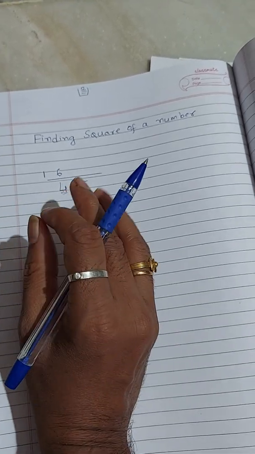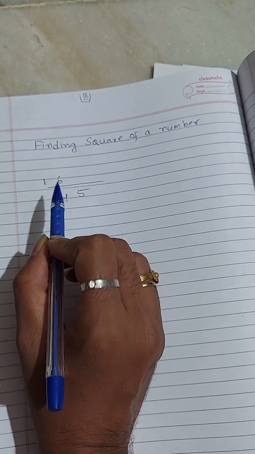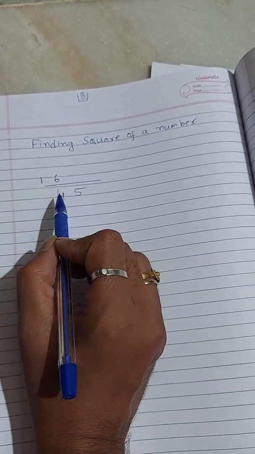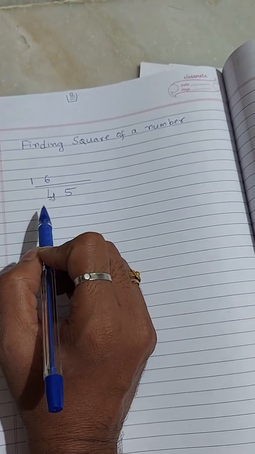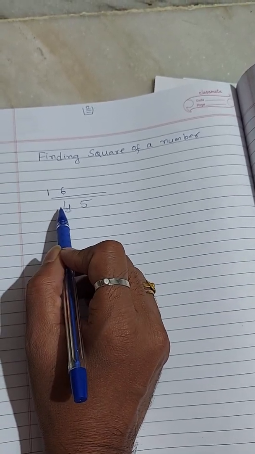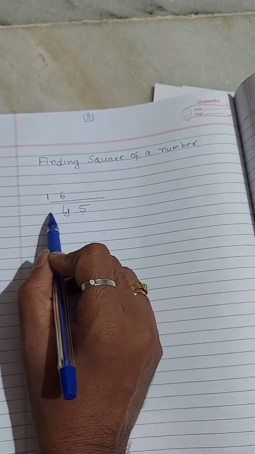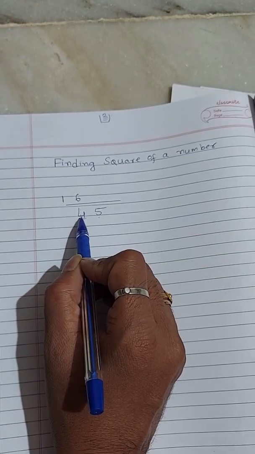So essentially you have done 4 square. Next he says Dvigunantya nighnaha. Dvi is 2. Nighna is again multiplication. What are you going to multiply? The other number, which is 5 here, with 2 and also with the first digit.